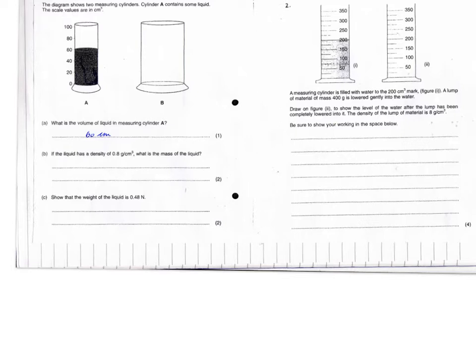The diagram shows two measuring cylinders and the scale values are in centimetres cubed. What is the volume of the liquid in measuring cylinder A? Well, if you read it, it's 60 and it's 60 centimetres cubed. Oh, that's quite hard to read, but there you go.